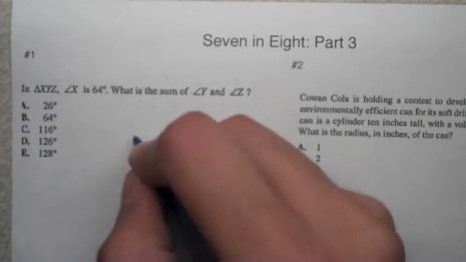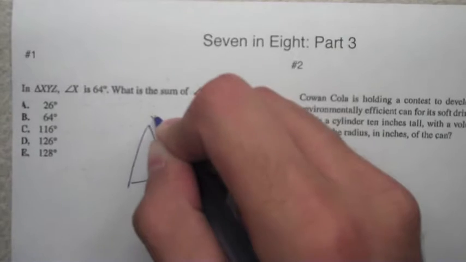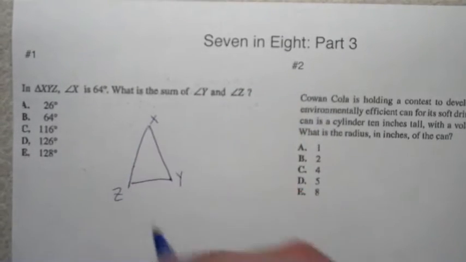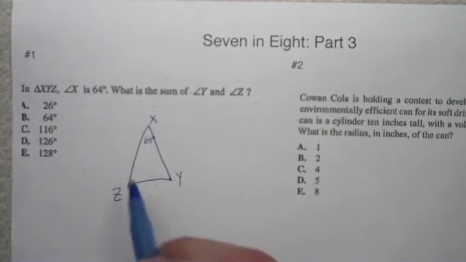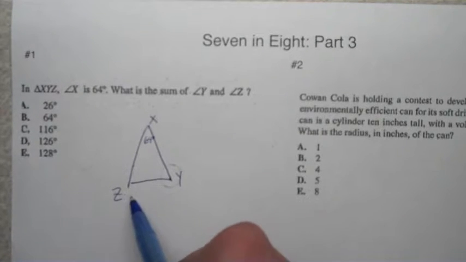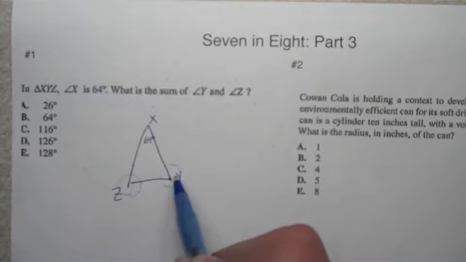First one though, we have a triangle XYZ. You're always going to want to start out by drawing your triangle if you're dealing with a situation like that. This angle over here is 64 degrees. We're looking for the sum of angle Y and angle Z, those being these other two angles down here.